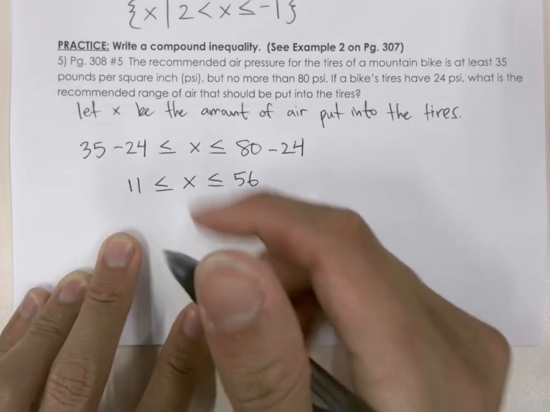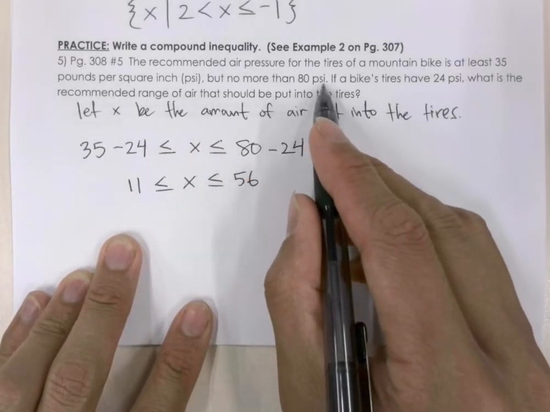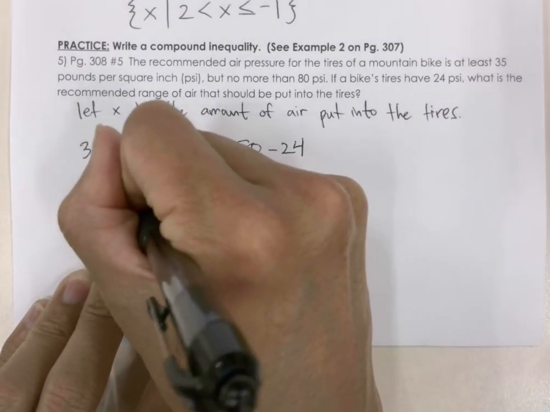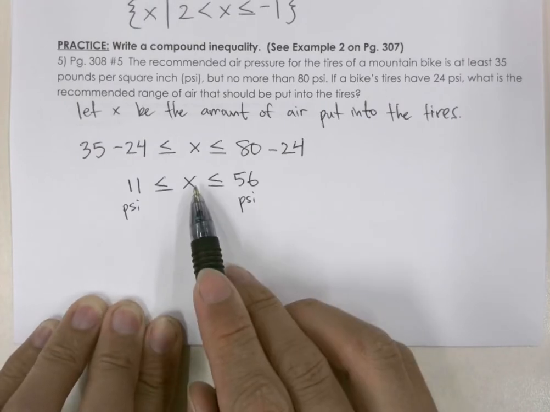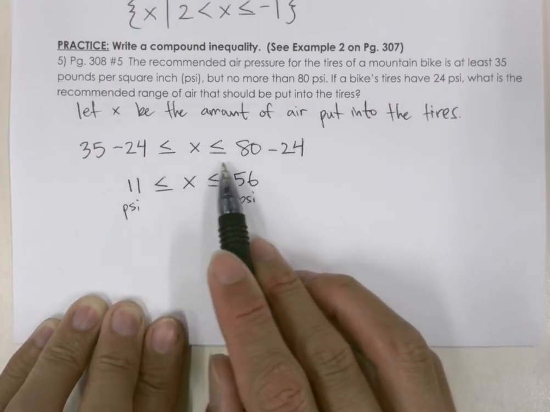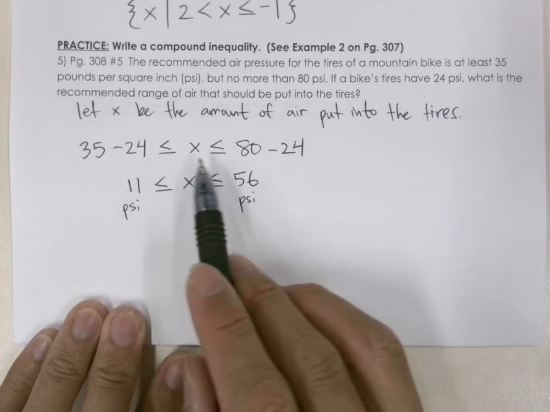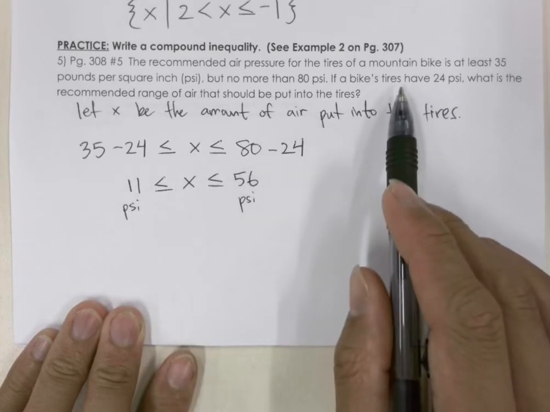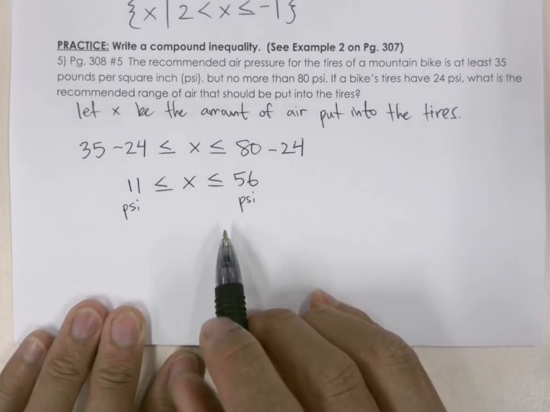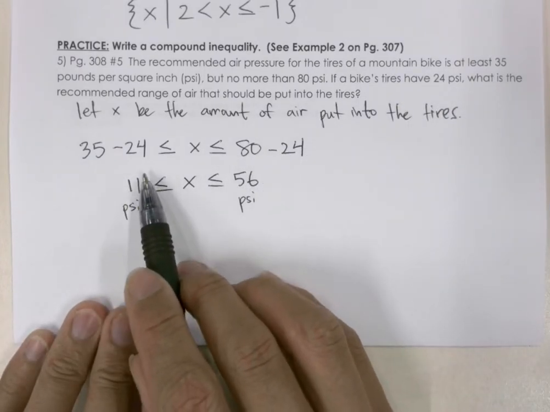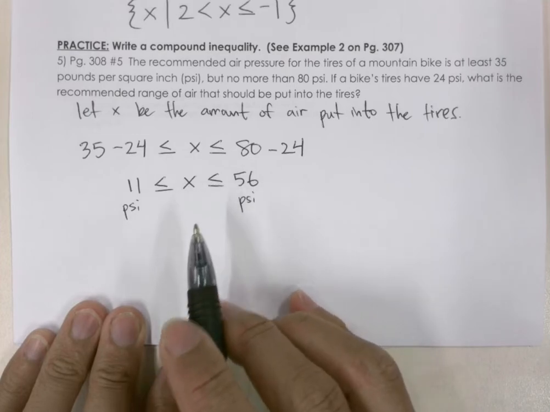And of course, we're talking in units of pounds per square inch. And so what we need to do to stay in the recommended range of 35 to 80 is to add to the tires that currently have 24 pounds per square inch a range between 11 and 56 inclusive.